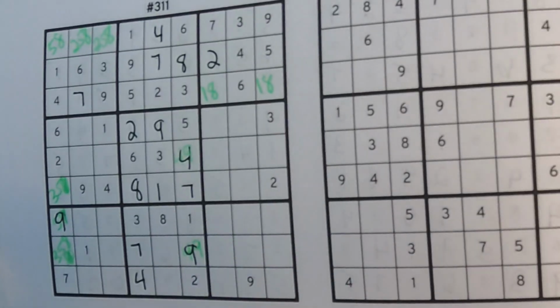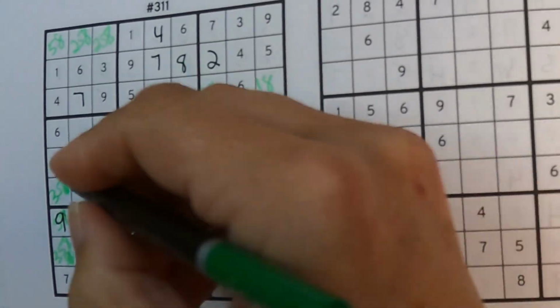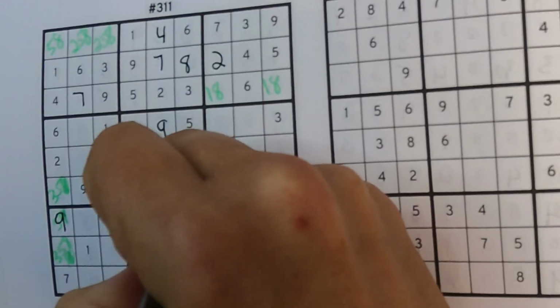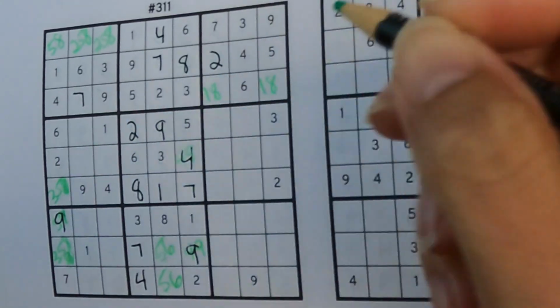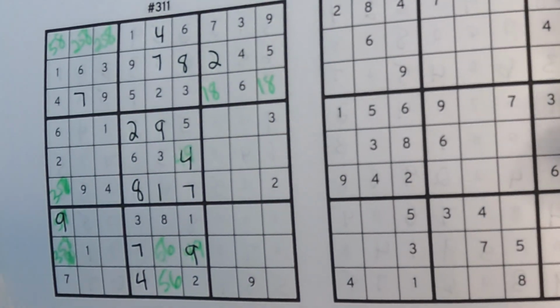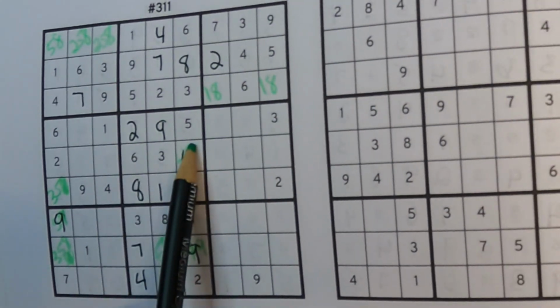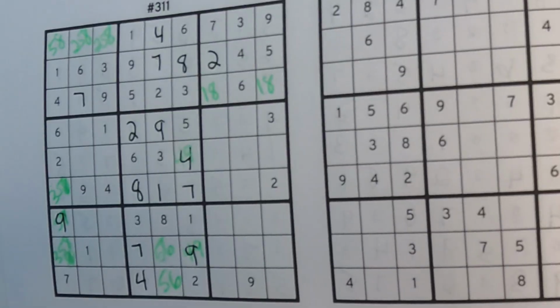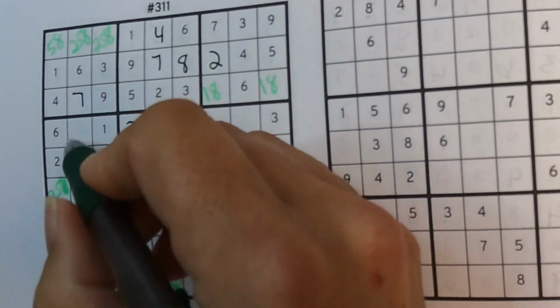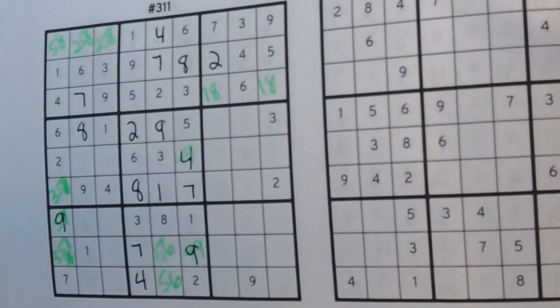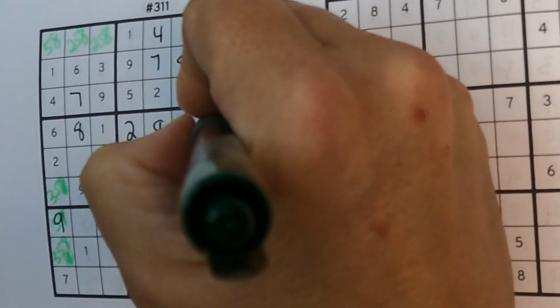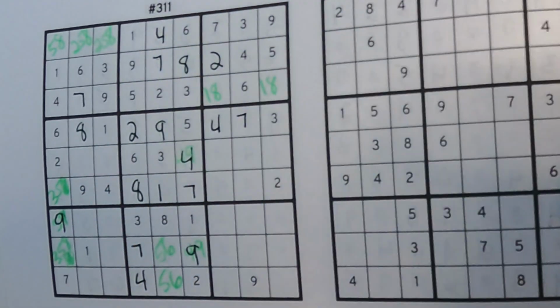For this box now, we're missing 5 and 6, and I don't see any help. So 5, 6. For this row, we're missing 4, 7, and 8. We've got a 4 here and a 7 here, so this is our 8. 7 here, so 4, 7.